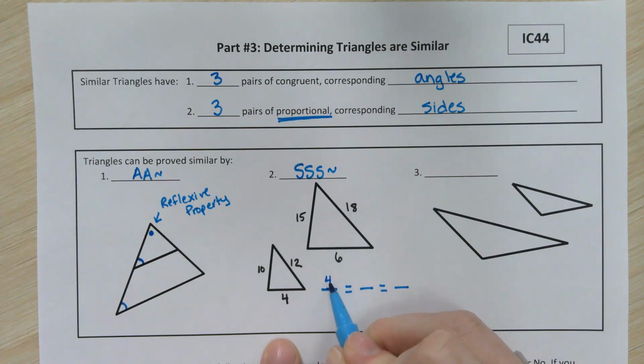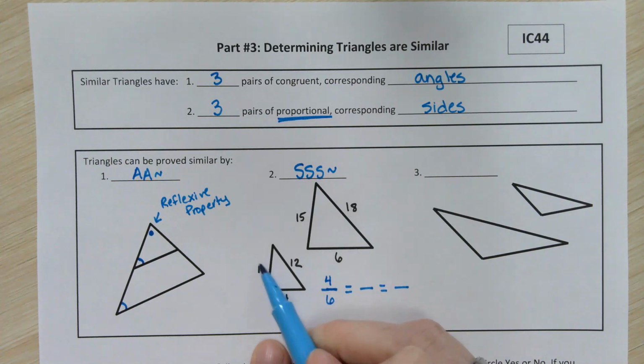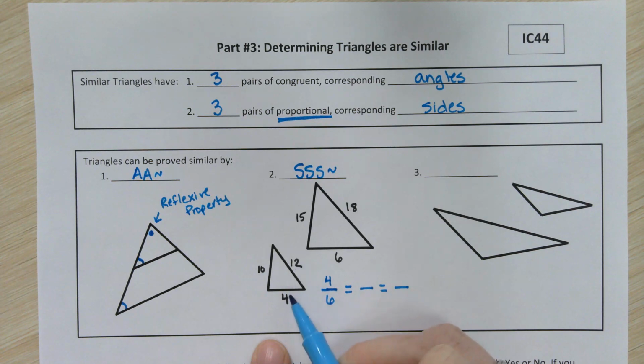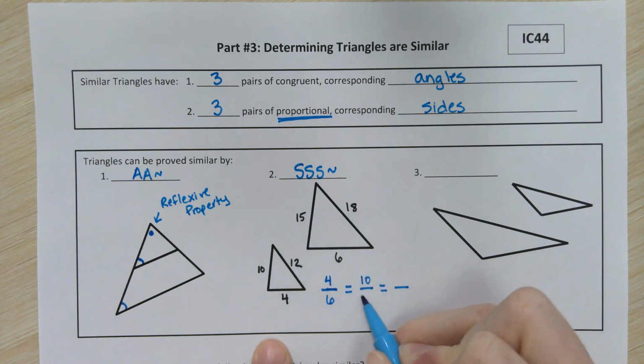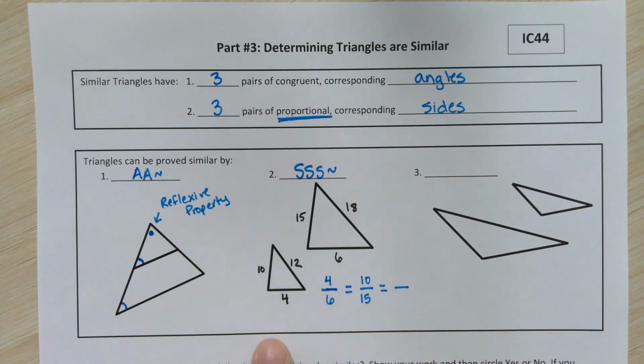So I'm going to match 4 with 6. Then I'm going to come back for the medium side here. 10 is in between 4 and 12. 15 is between 6 and 18. So 10 would correspond to 15 as our medium sides.